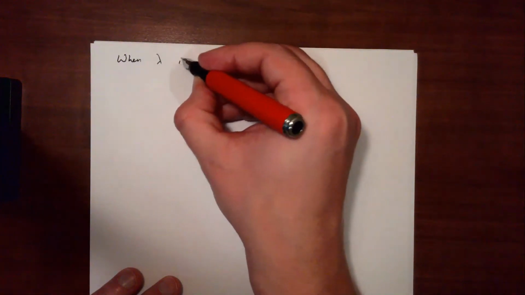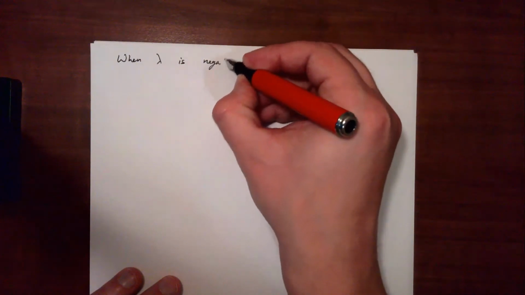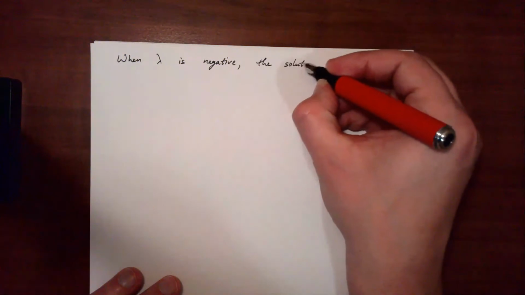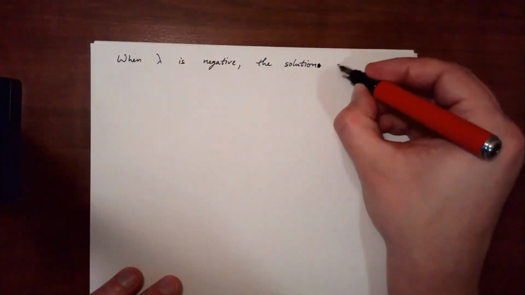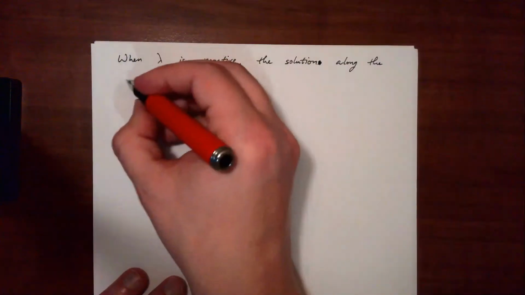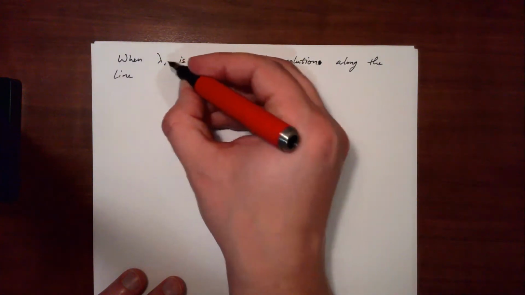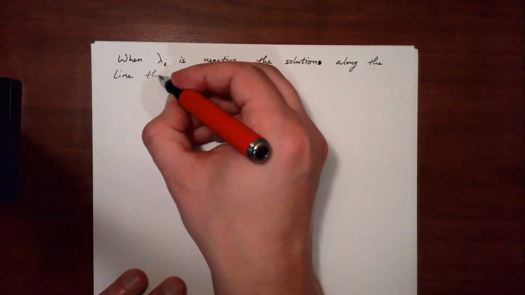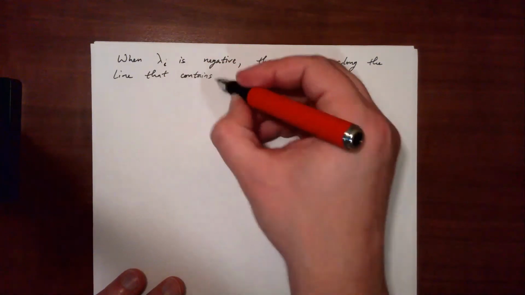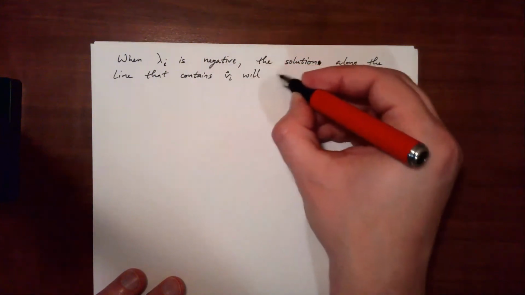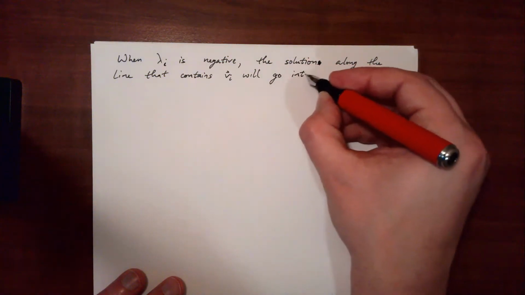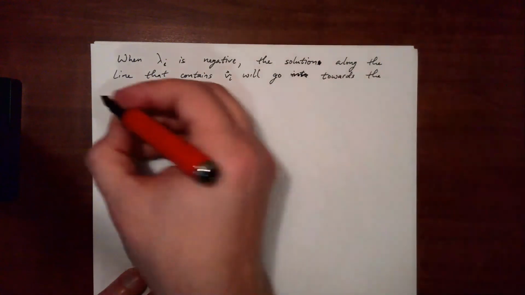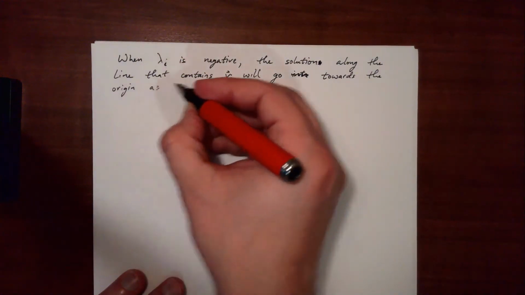When lambda is negative, the solution along the line, let's say lambda i, along the line that contains vi, will go towards the origin as t goes to infinity.